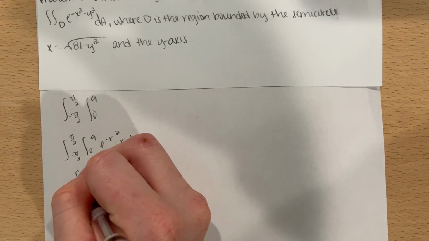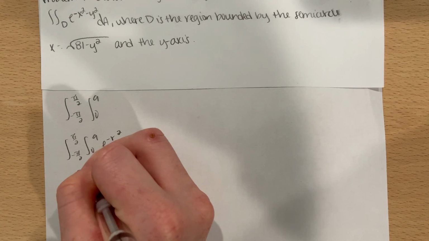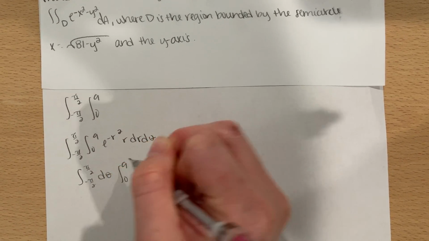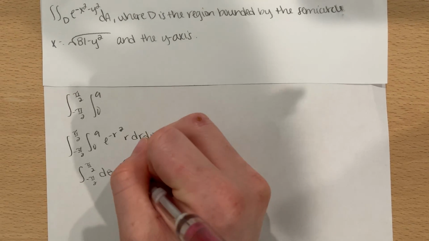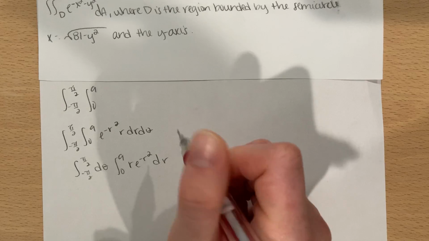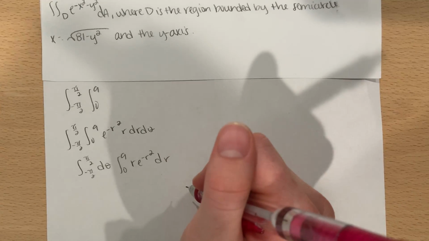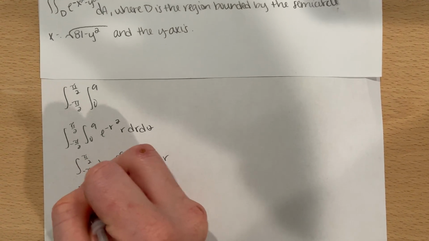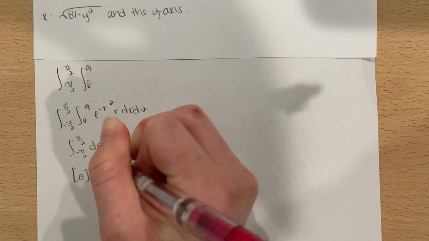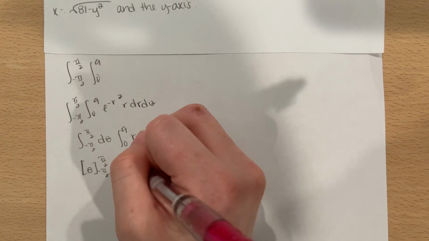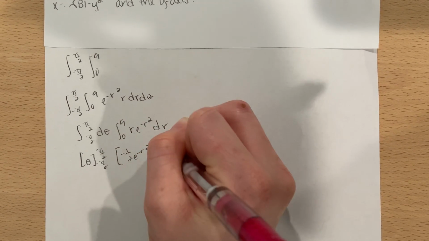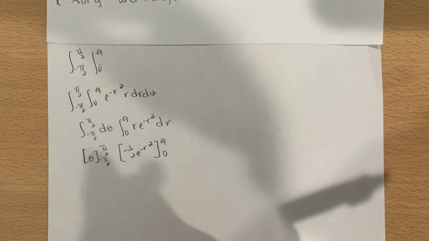And it's going to become the integral from negative pi over 2 to pi over 2 of d theta, and then 0 to 9 of r e to the negative r squared dr. So when we integrate, we're going to get theta, with bounds negative pi over 2 and pi over 2, and negative 1/2 e to the negative r squared, 0 and 9.